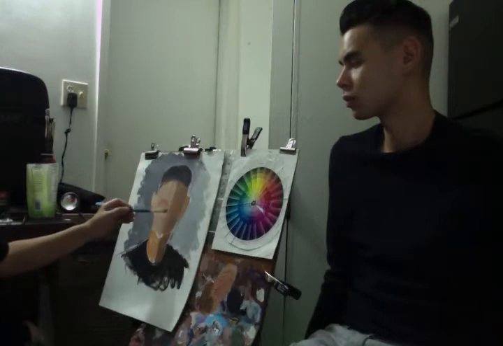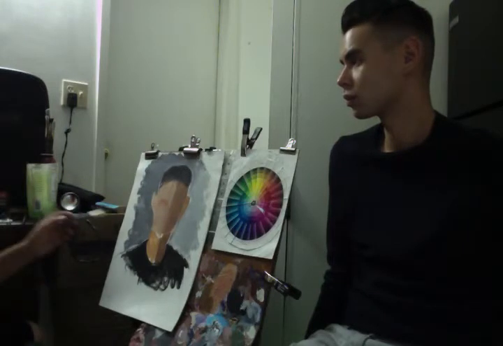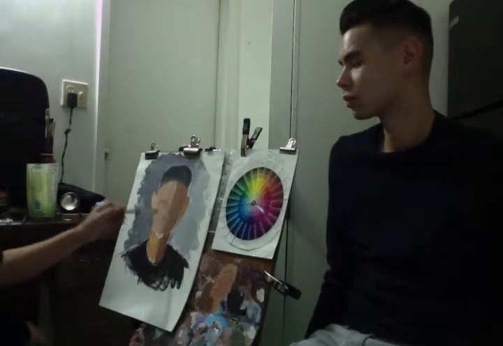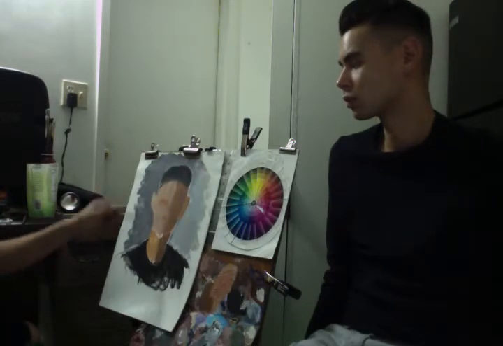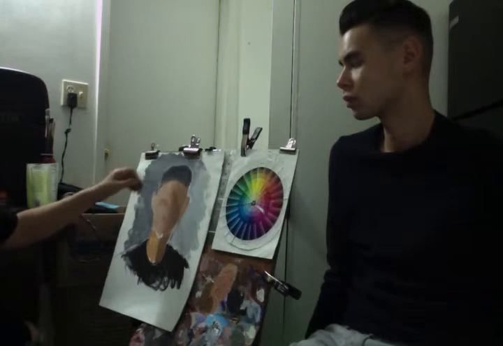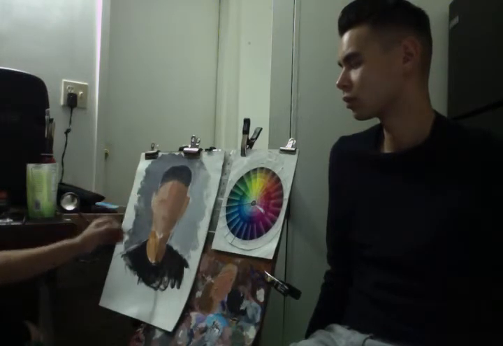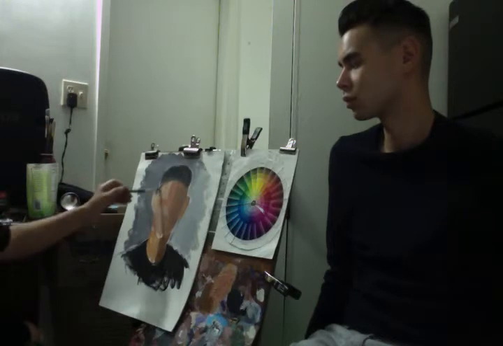Another thing you do is you squint your eyes to see the bigger shape. And his nose. I'm going to put half done through his half done. That's the half done right there.